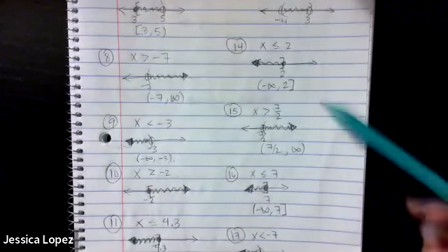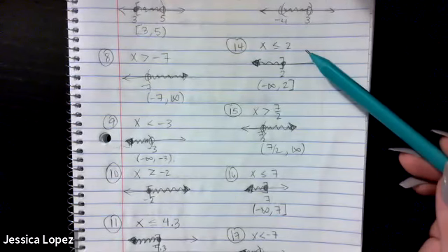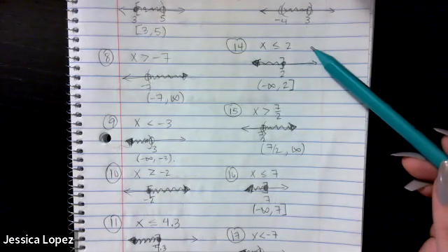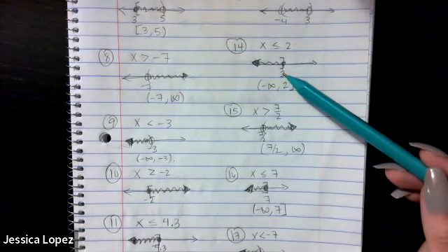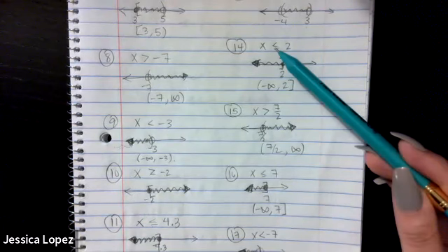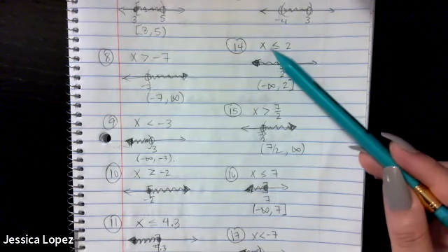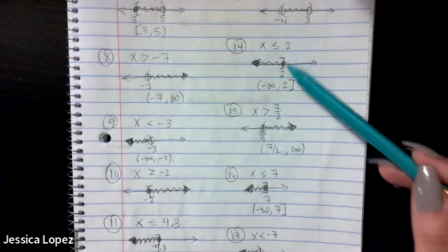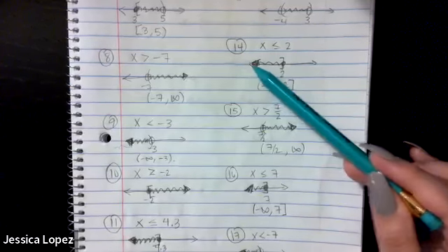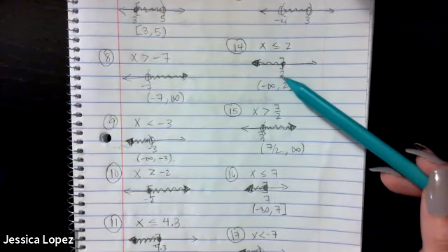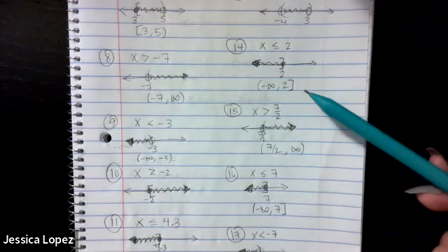For number 14, we have x is less than or equal to 2. So we mark 2 on the number line somewhere. And less means I'm going to shade to the left. And then there's a bar, which means a solid dot or a bracket. So I'm going from negative infinity with the parentheses to 2 with the bracket.